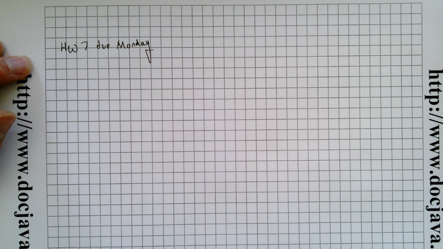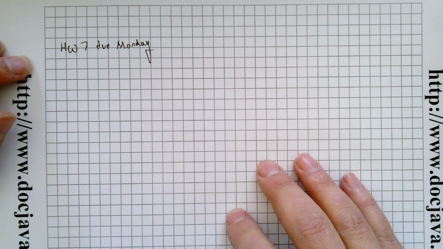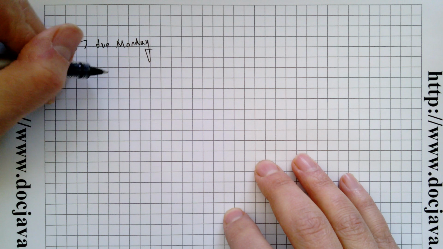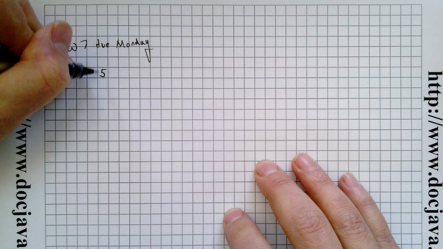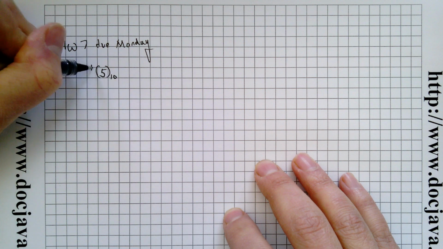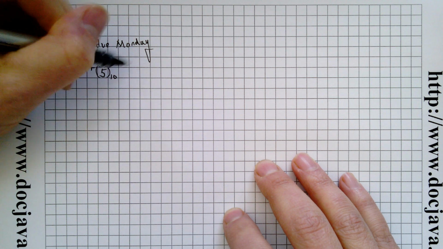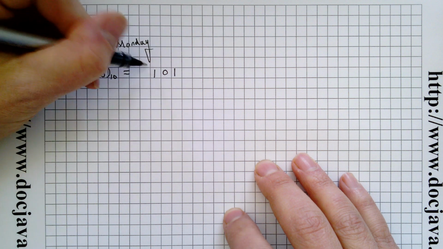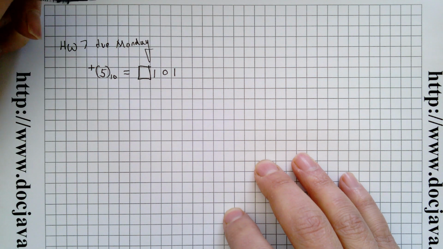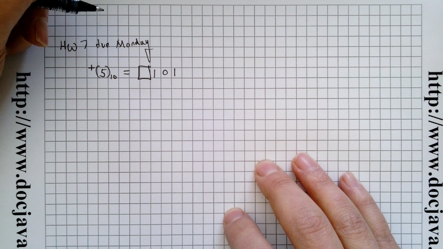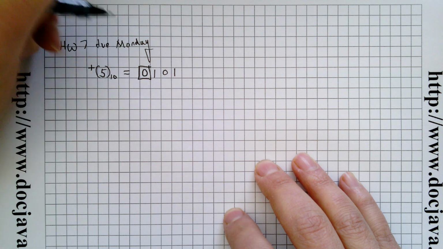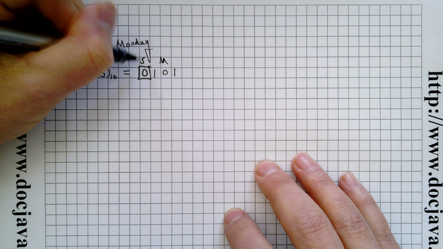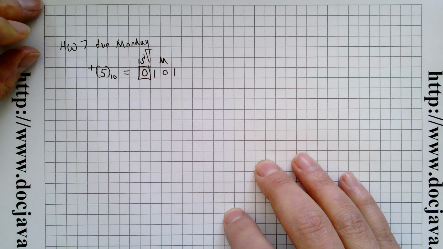Number 1. Which of the following is a correct sign and magnitude representation? So let's do this. Suppose we have the number 5, base 10, and we want to represent it as a positive number. In some sense, sign and magnitude is nothing more than the number 5 in binary with a placeholder designed to hold the sign indicator. If it's negative, the sign indicator is a 1. If it's positive, the sign indicator is a 0. And so positive sign and magnitude, right? This is the magnitude part. This is the sign part. And as it happens, 0, 1, 0, 1 is a correct sign and magnitude representation.